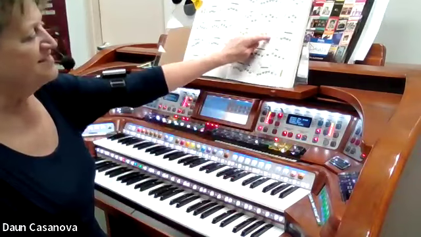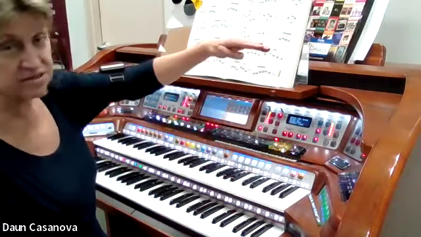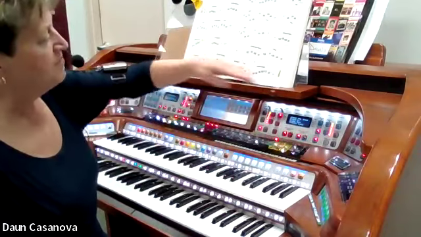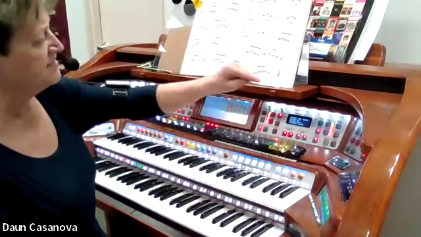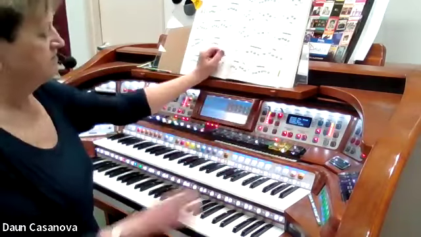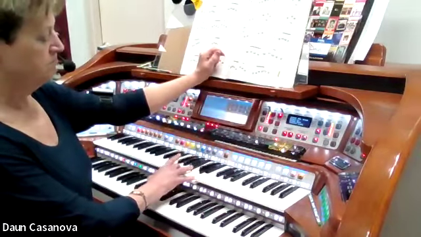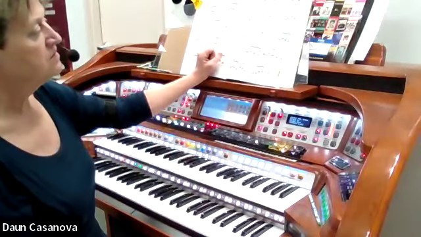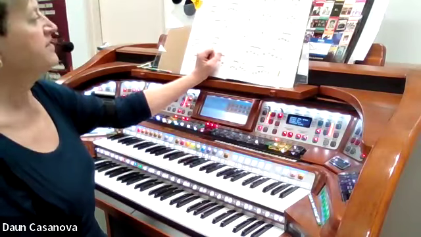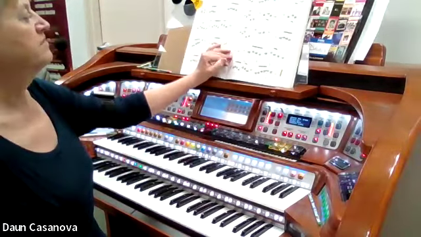D, C in the third space. This is for the right hand now. B on the third line, and A in the second space. D, C, B, A. D7 is good, yes. The G is good.